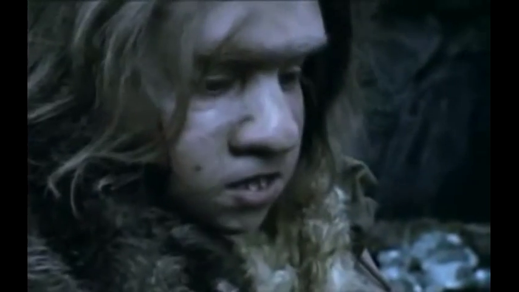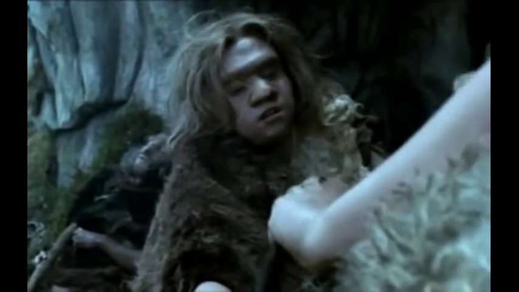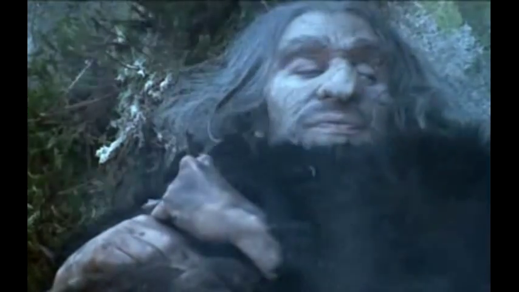Her teeth are worn from many years of use. There are only 2 women in the clan. An old man, 3 adult males, and a young boy complete the 7-strong family group.